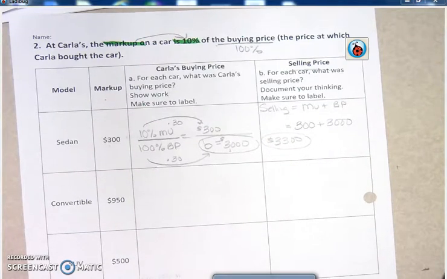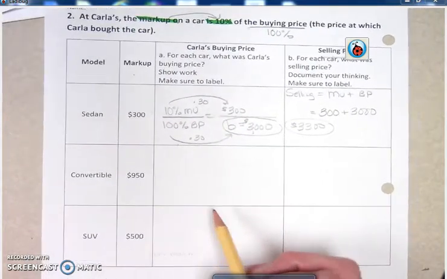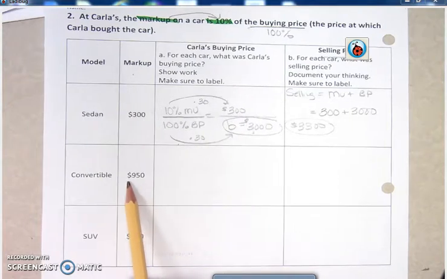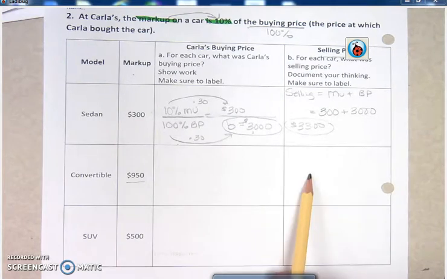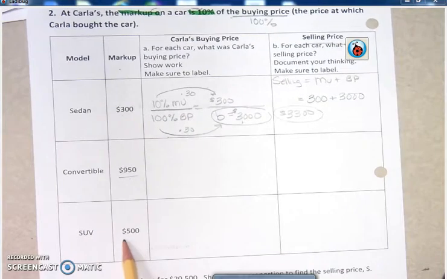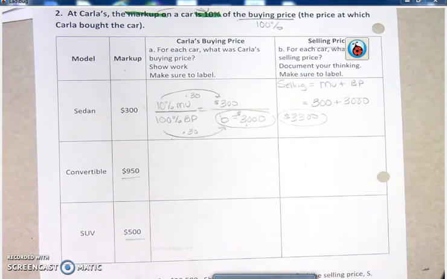So now that you've seen those, try using a percent and try to find what would the buying price be if the markup is $950. Then calculate the selling price. Remember, the selling price is the markup plus the buying price. And then for the SUV, if the markup is $500, what was the buying price? Then take the buying price and the markup and add them together to get the selling price. And that's what we worked on today in class.